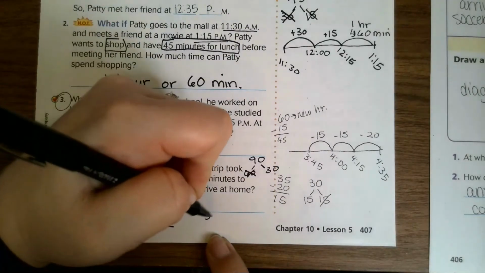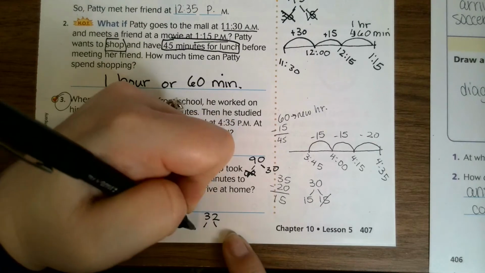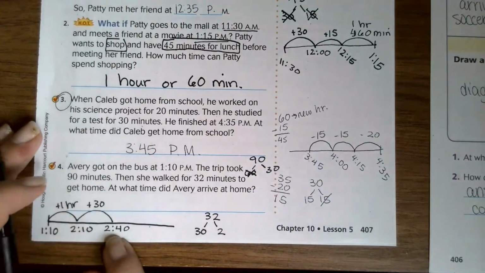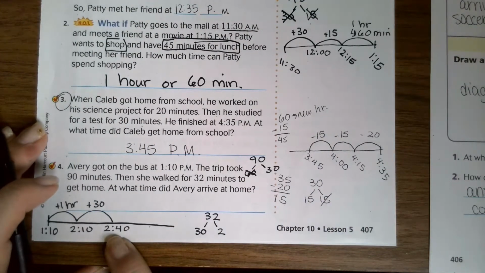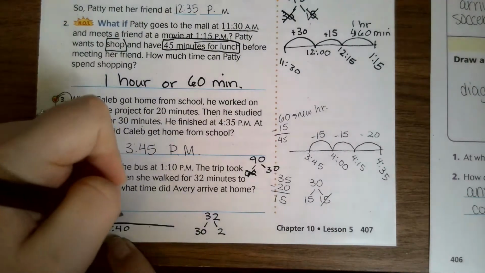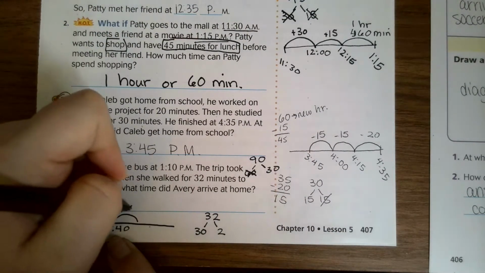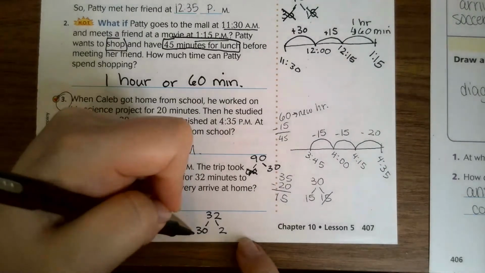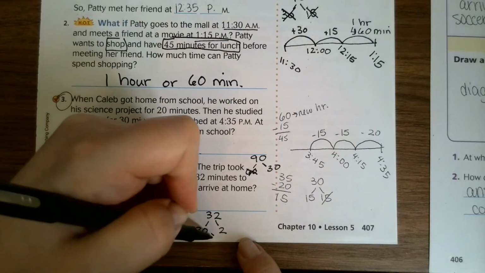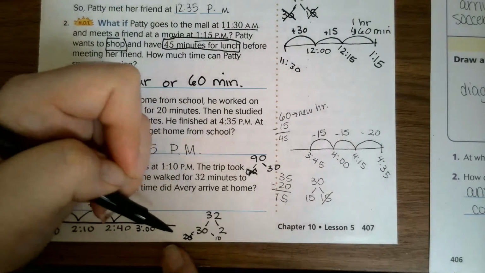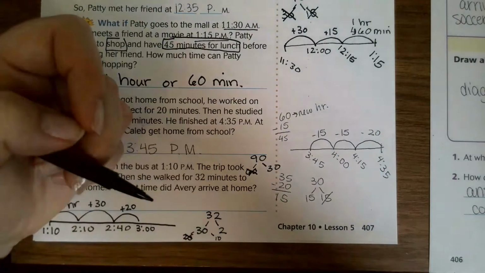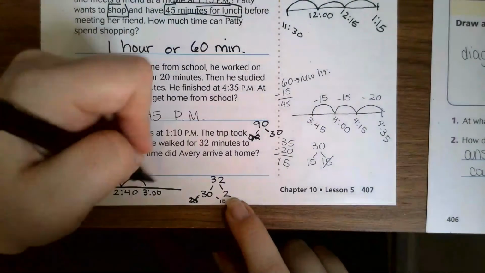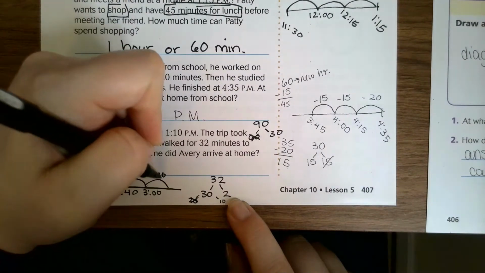Then she walked for 32 minutes to get home. So I'm going to split 32 into 30 and 2. So if I'm at 2:40, I know that if I add 20 minutes, I'm at 3 o'clock, and I could split 30 into 20 and 10. So I already added 20. So if I add, a little easier, 10 more minutes, then I'm at 3:10.